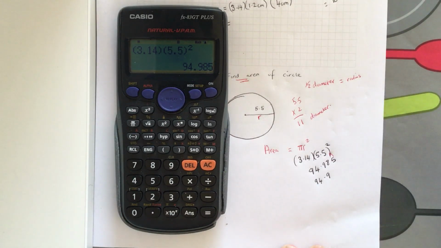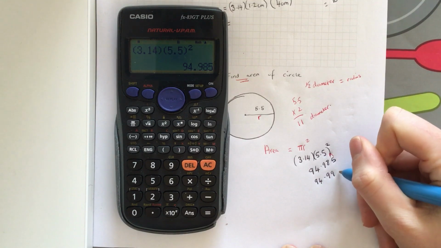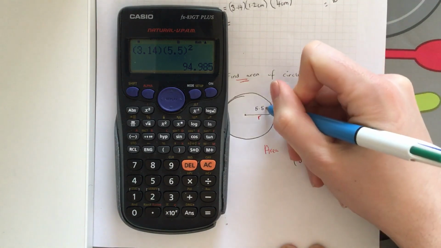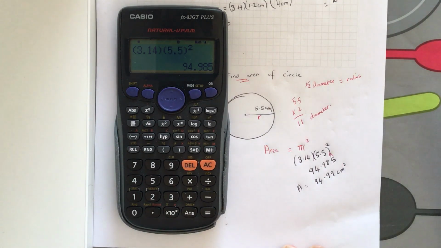You can see here that the 5 is greater or equal to 5, so therefore that's 94.99. And that is 94.99. It could be centimeters squared if this is in centimeters. Okay, and that is how you get the area of a circle.